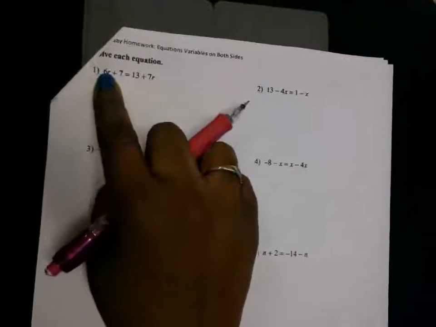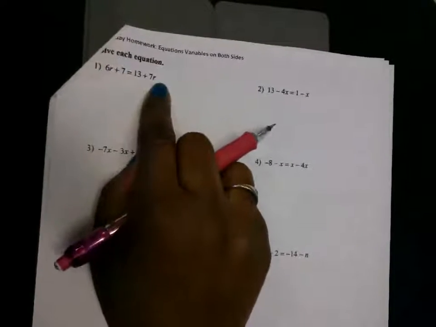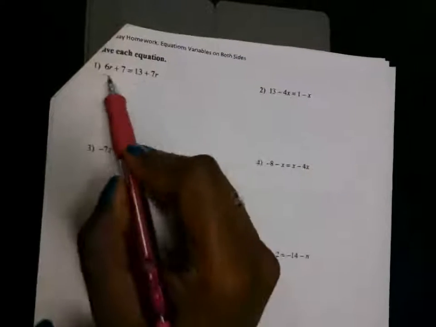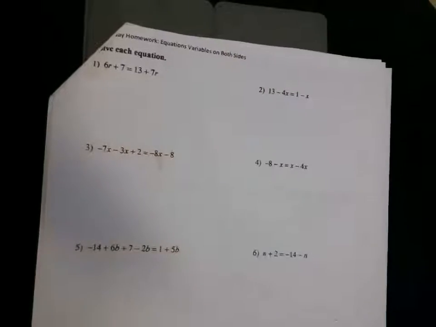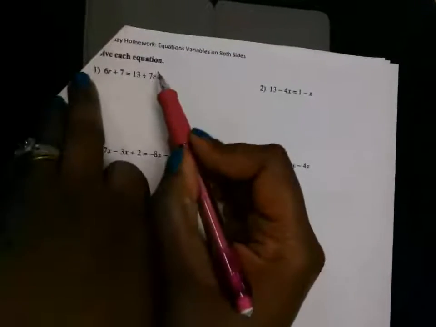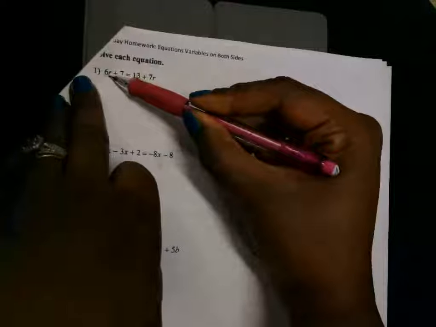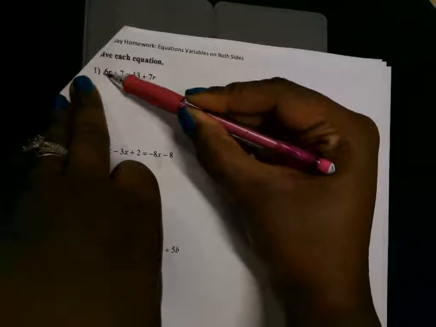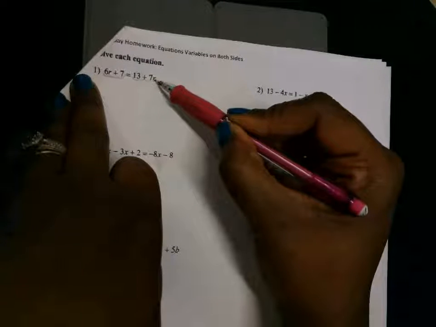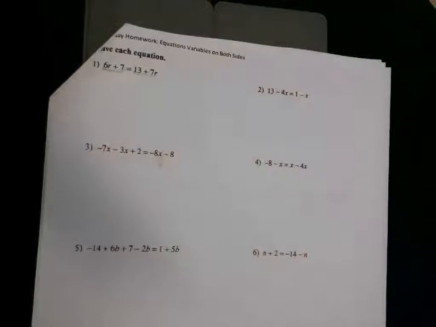So you can't solve for R if you have R over here and R over here. So the thing that you need to do is combine like terms. Well, look for distributive property first. I don't see distributive property. Then combine like terms on each side separately. I can't combine these two terms because they're not alike. Nor can I combine these two terms because they're not alike. Make sure that you do that part first because it's going to save you a lot of work.